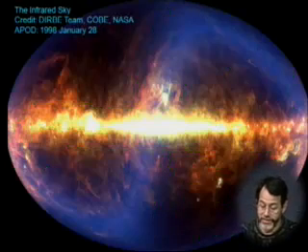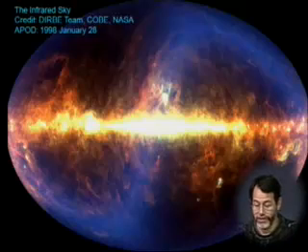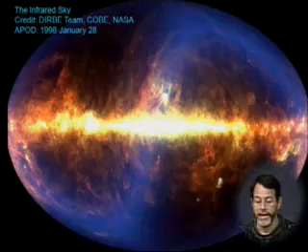But zodiacal dust here is seen as a band that crosses the sky, just like the Milky Way does, except they're different bands. They're tilted with each other to a very high degree. And it's blue because, in these colors, it's a relatively blue reflection of sunlight. So the sunlight is reflected.